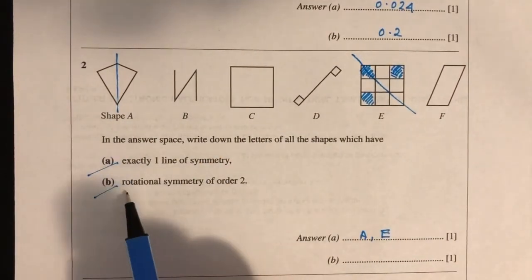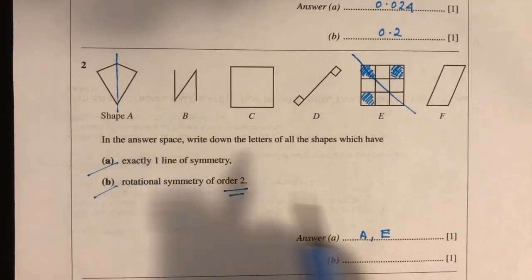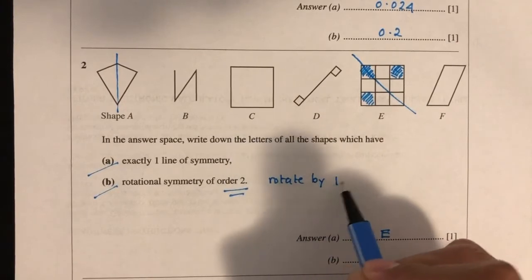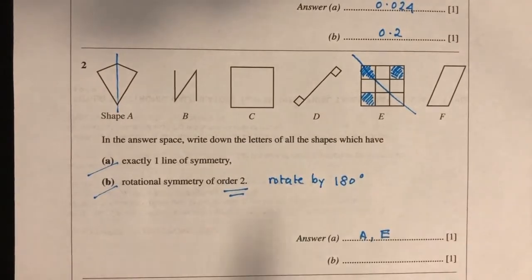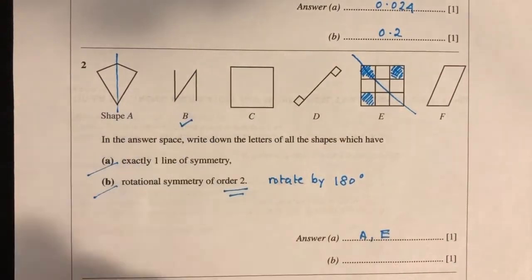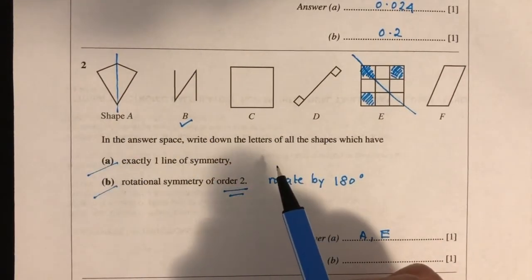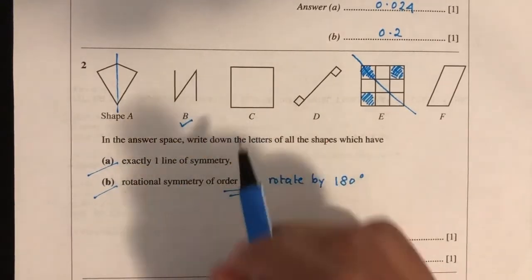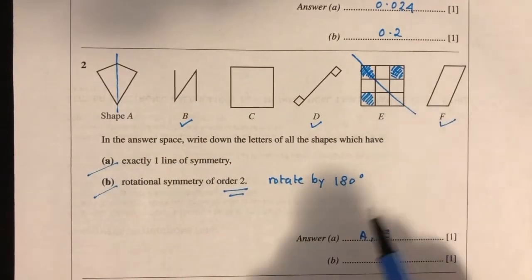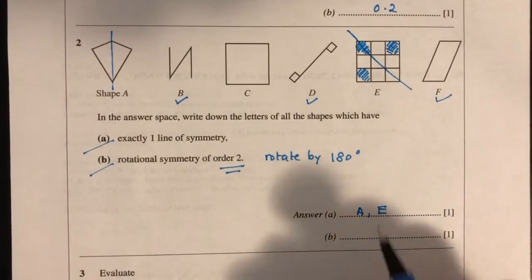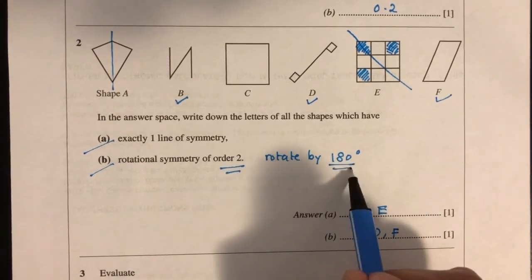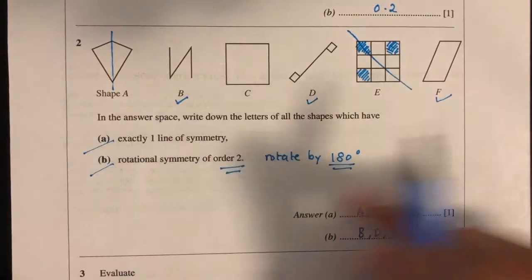So part B has rotational symmetry of order 2. So basically you have to rotate by 180, it will be the same. So this one, if you rotate by 180, it will be the same shape. This one has order 4 because it is a square. This one has the same as well, and this one good as well. So in that case, that will be B, D, and F. Because you have to rotate by 180, it will still give you the same shape. You can try out.